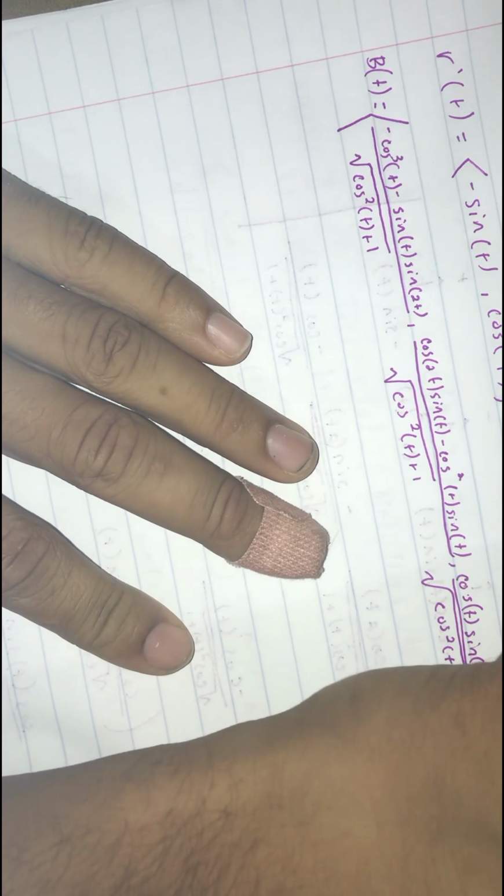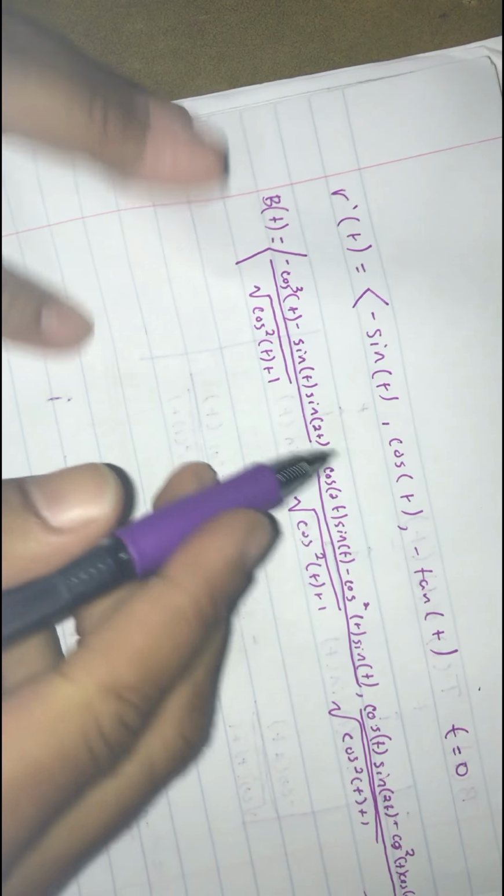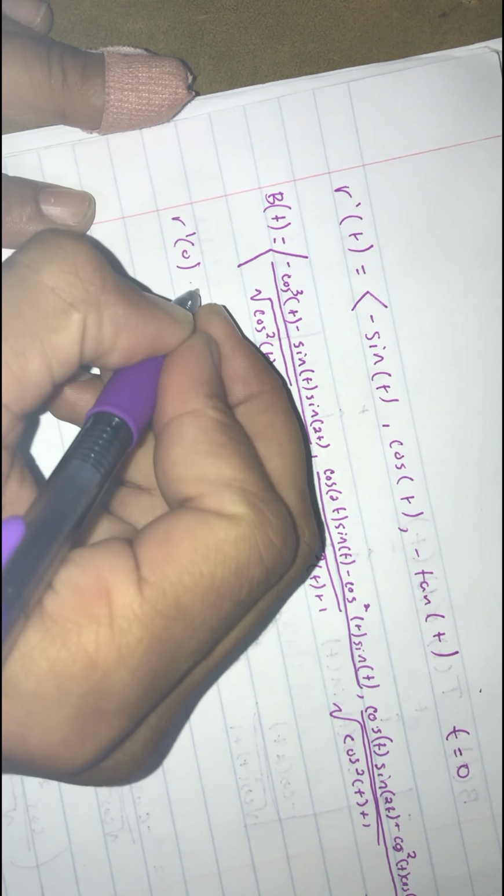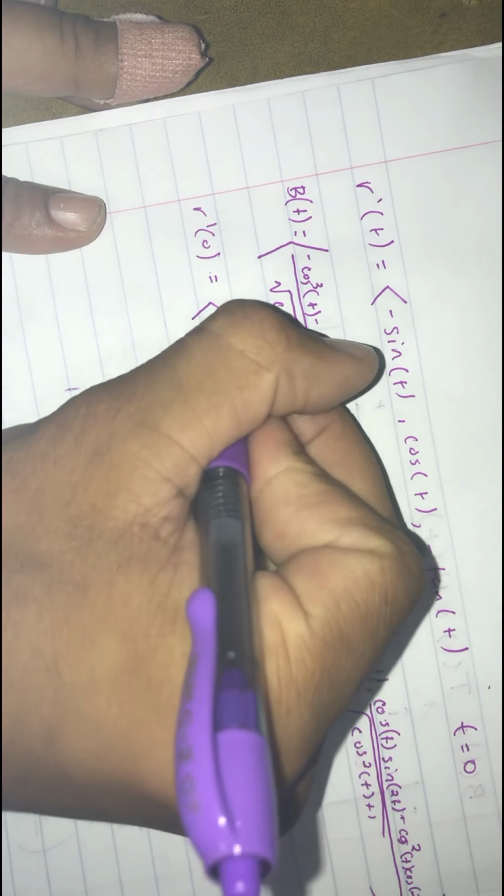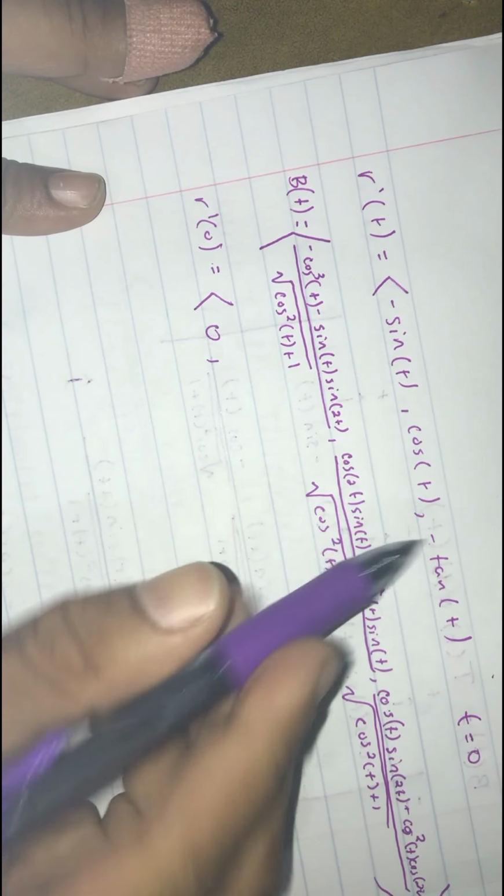So going back to part one, we now know that t equals 0, and our r prime of 0 is going to be pretty easy. Sine of 0 is 0, cosine of 0 is 1, and negative tangent of 0 is 0.